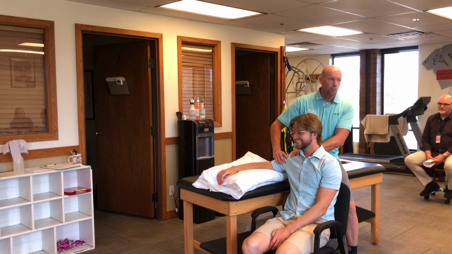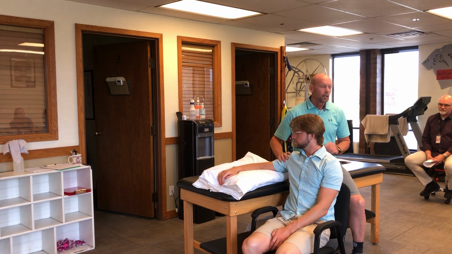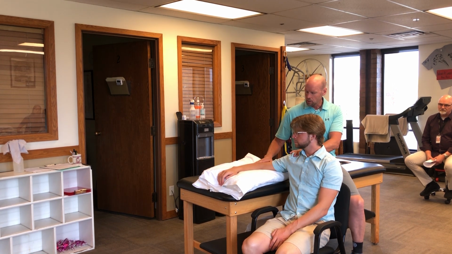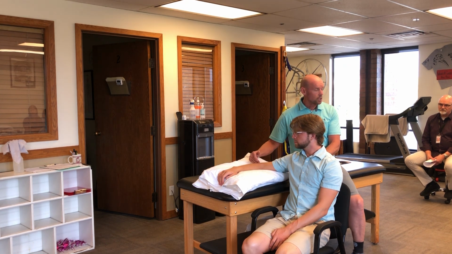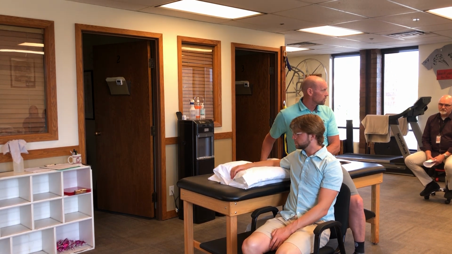So go ahead and get their arm up on pillows, and I prefer that only because most of the time, unless they're immediately post-op, they can get their arm almost fully abducted. And the other thing is the elbow should be in front of the shoulder, not directly to the side of the shoulder.